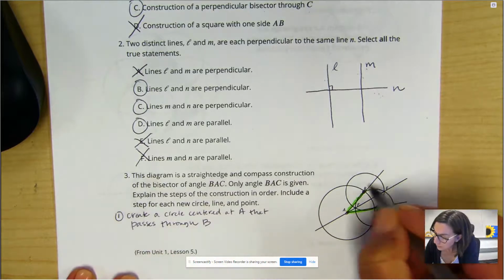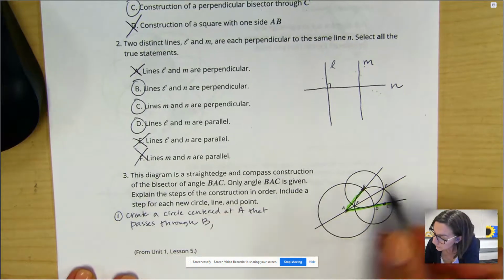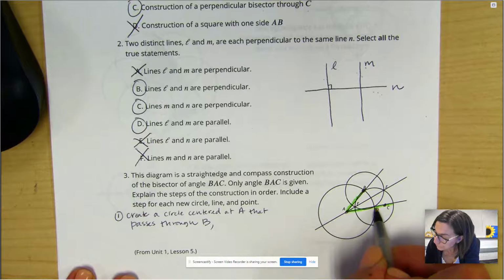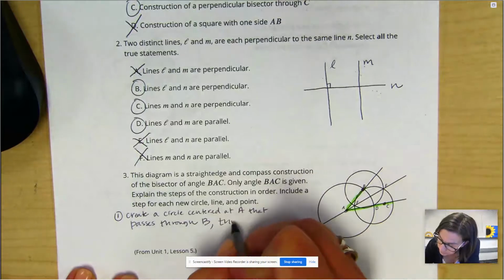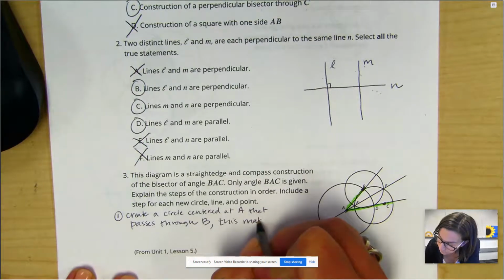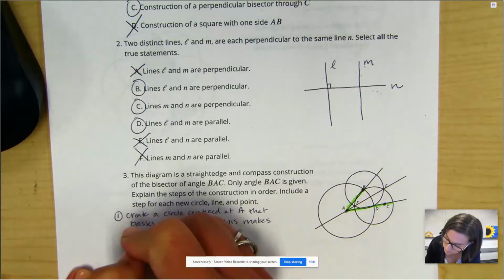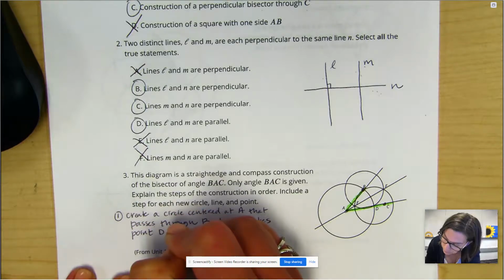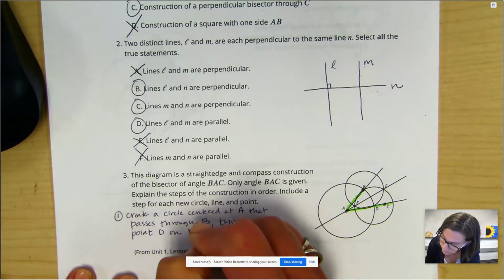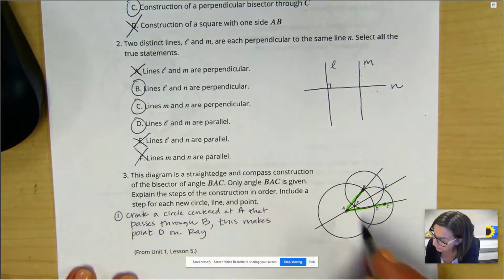Okay. All right. So this makes a point D on segment AC or on ray AC. This makes point D on the ray AC.